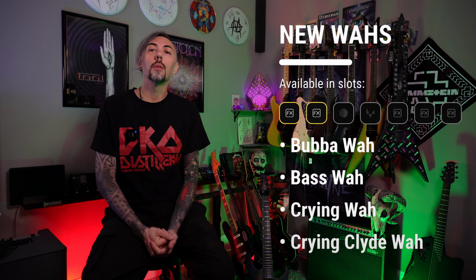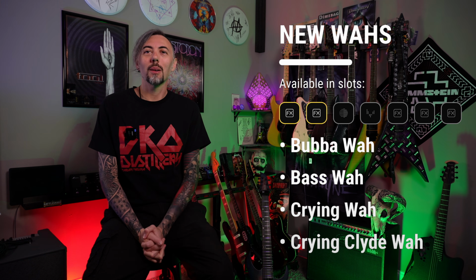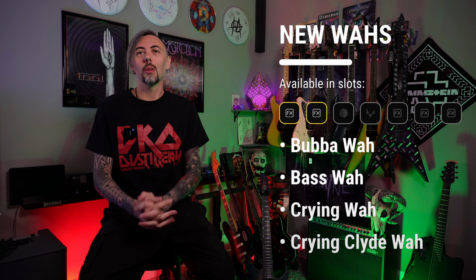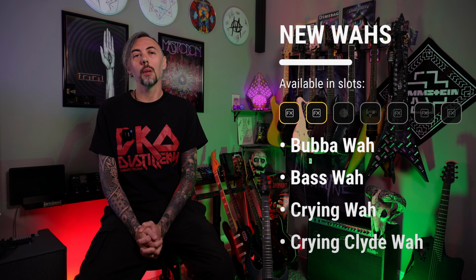Wahs, you get 4 new voices on your wah. It's a wah pedal. It's still going to sound like a wah pedal, but you get a little bit more aggressive and you do have a little bit more control on those features with those voicings. So I think that's going to be really good.